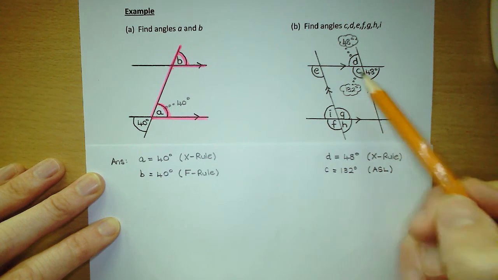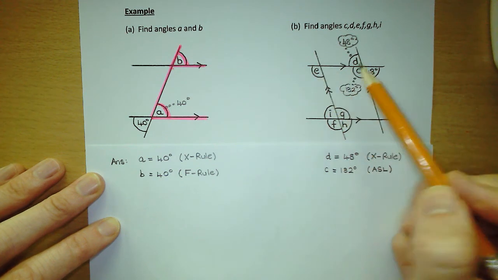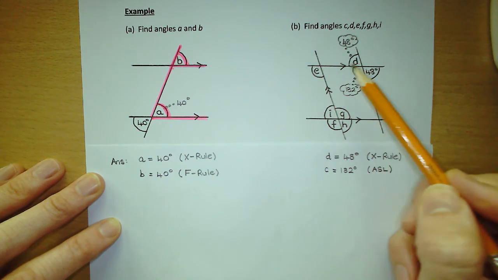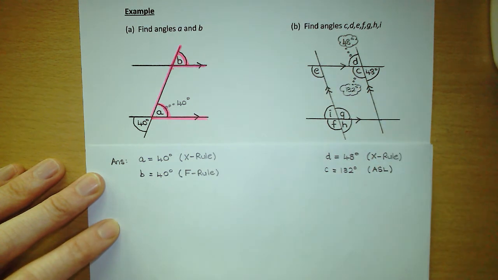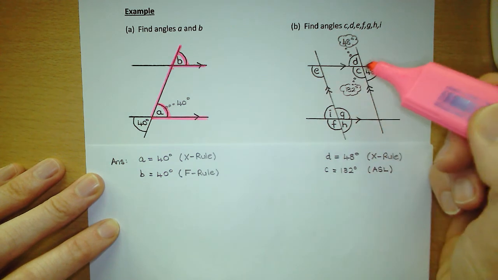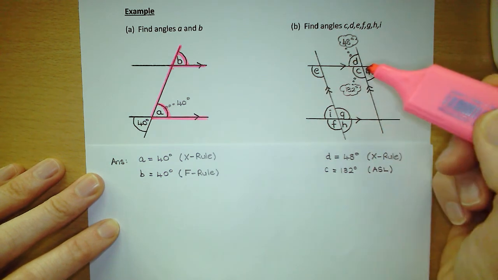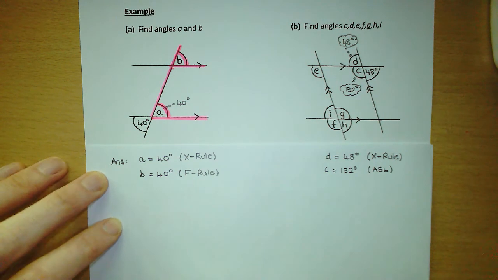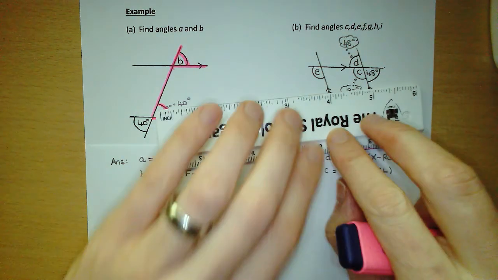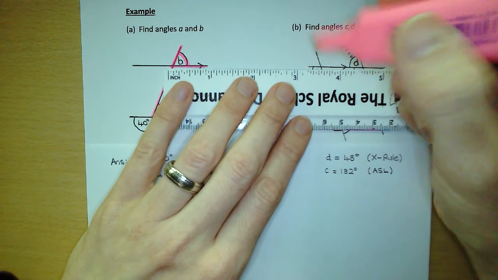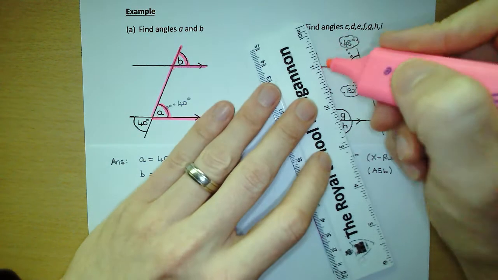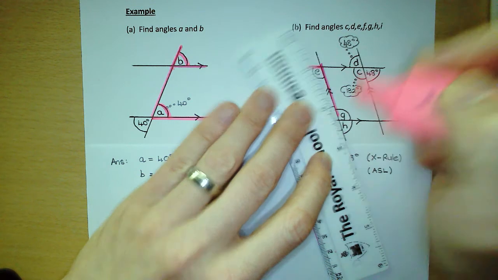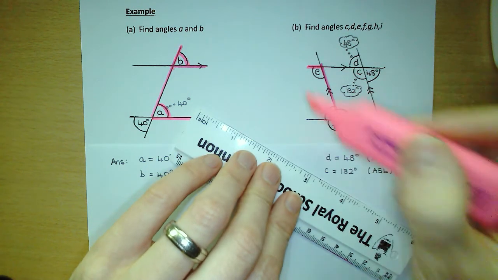Now, angle E isn't too far away, so our attention could shift towards angle E. Again, how could we get angle E? Well, what we should hopefully be able to recognize is that angle E and angle C are actually corresponding angles, because if we trace over the two lines that angle E lies between, so if I were to trace over that line and then trace over that line, that would be part of our letter F.